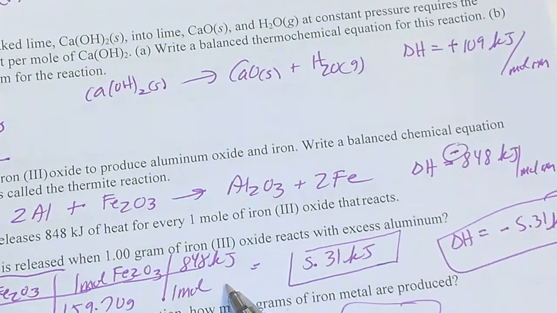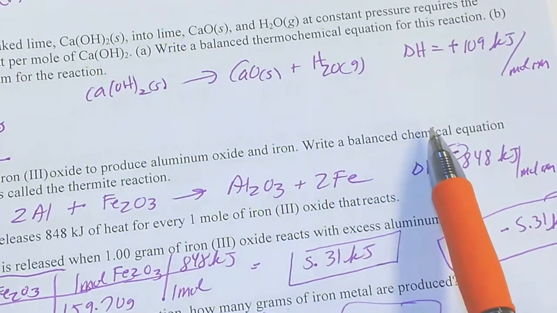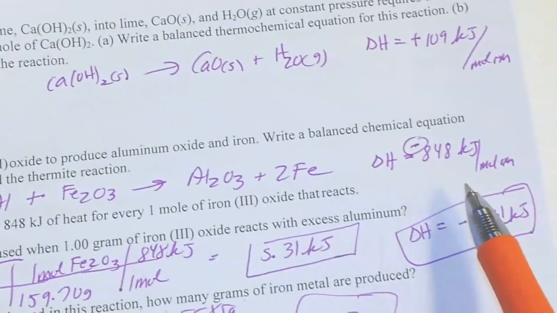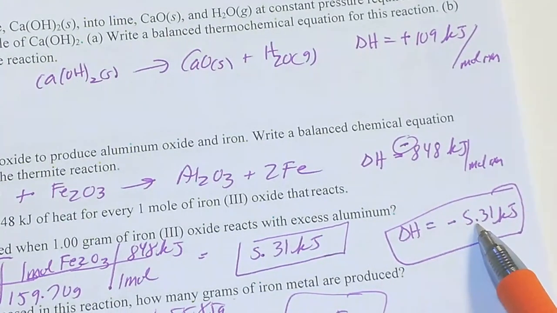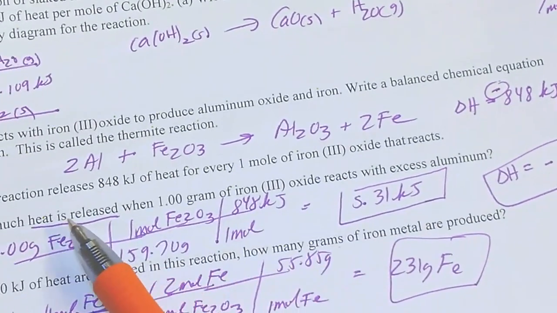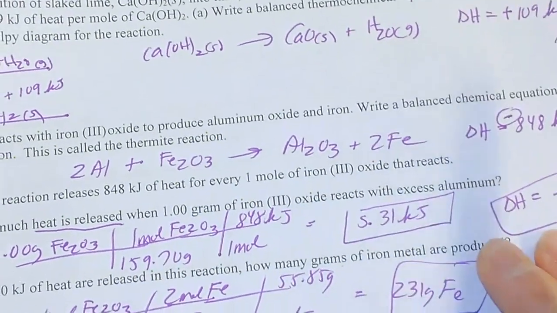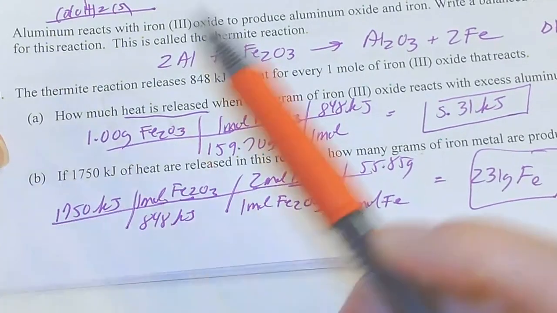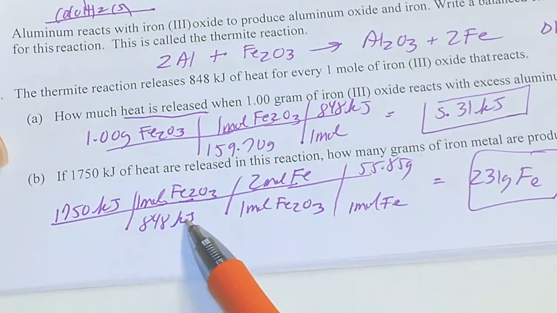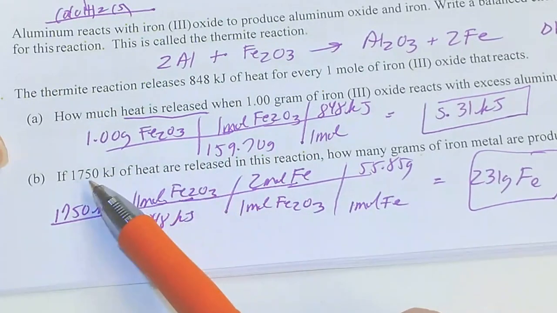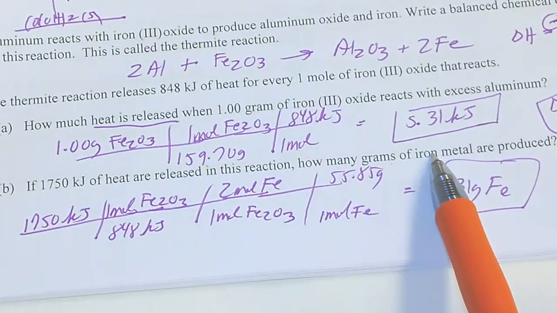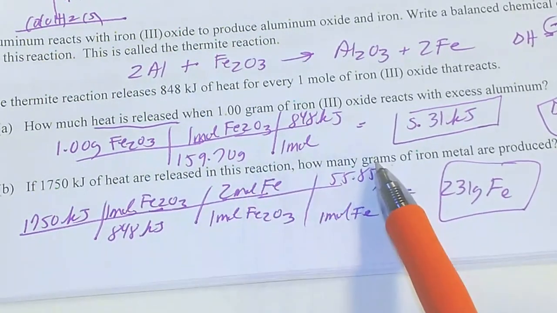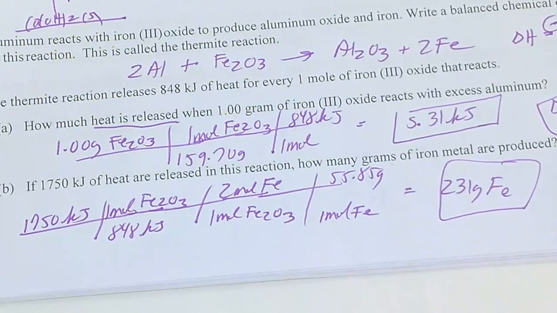So 1 mole of iron oxide releases 848 kilojoules. You can write it in the delta H form, or you can leave it as this because it says heat released. Same thing here. We can start with heat and figure out how many grams of iron metal we need. Using the molar mass of the iron oxide, we convert to moles of iron and grams of iron.